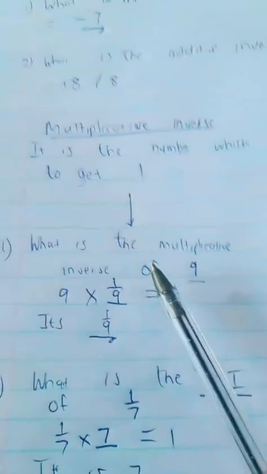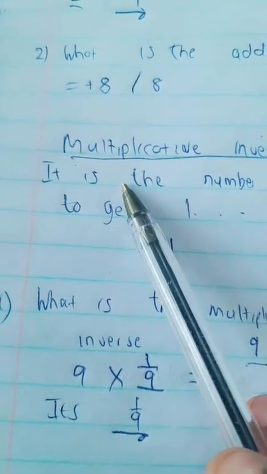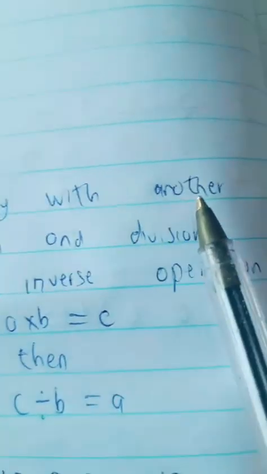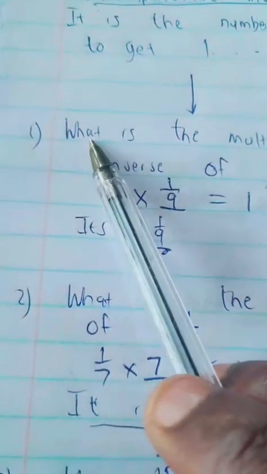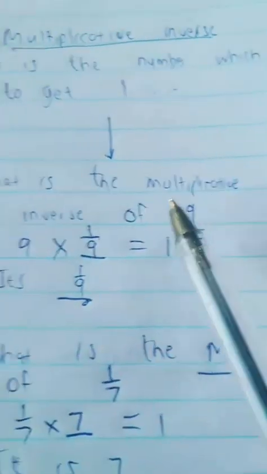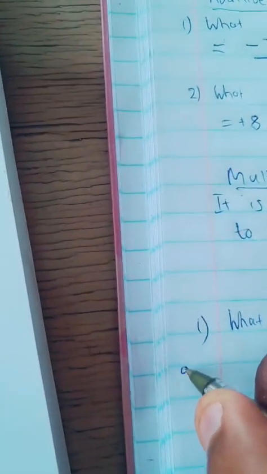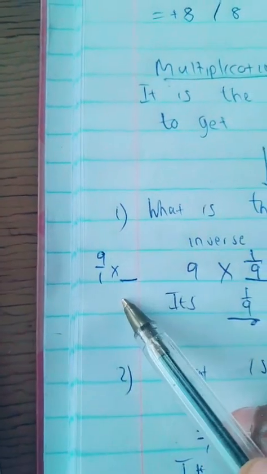Okay, let's go back, guys. Remember, what did I say a multiplicative inverse is? I said it is the number which you multiply with another to get what? To get 1. We looked at the first example. What is the multiplicative inverse of 9? Remember 9, guys. 9 is actually 9 over 1. If I was to write it as a fraction, it's 9 over 1.